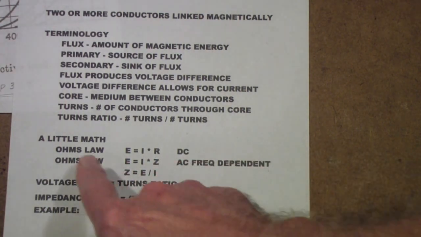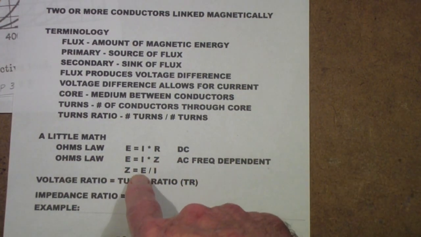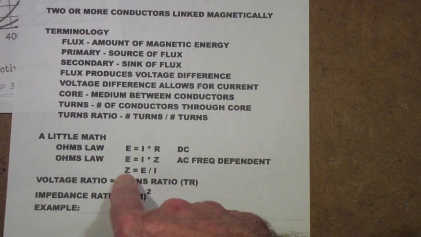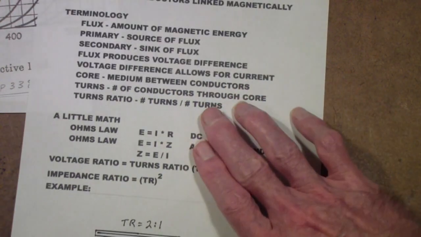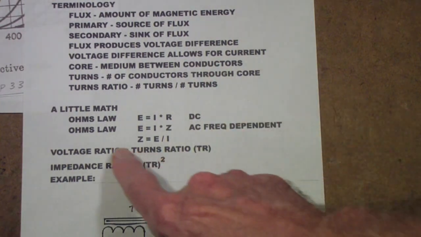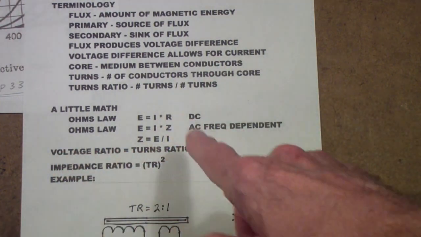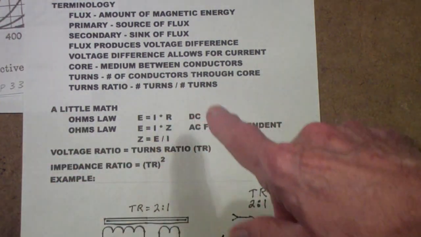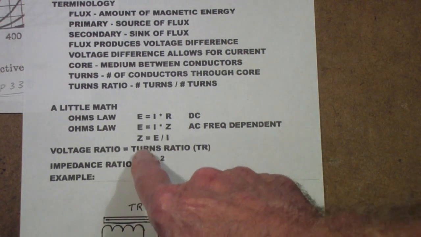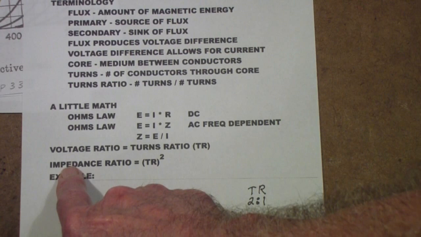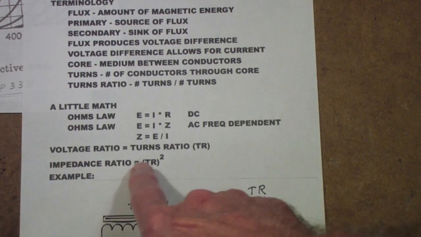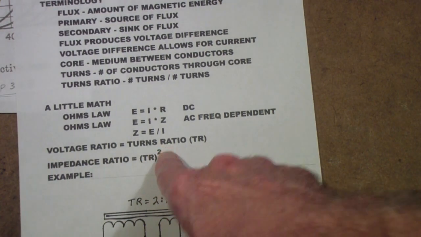We use Ohm's law for AC, which is impedance is the voltage divided by the current. We look at the voltage ratio, from the primary to secondary or from one winding to another, and that is equal to the turns ratio. Here I call it TR. The impedance ratio from one winding to the other is the square of the turns ratio.